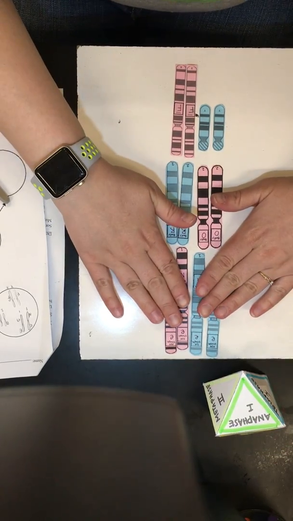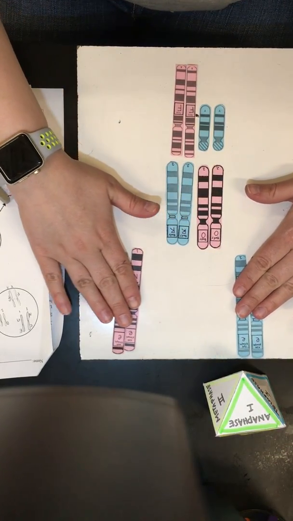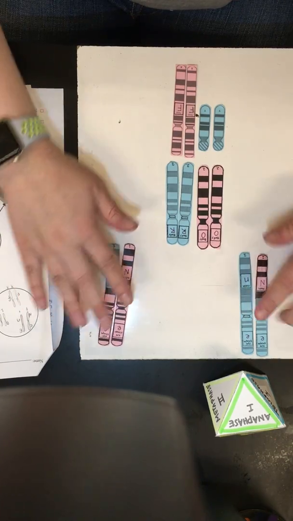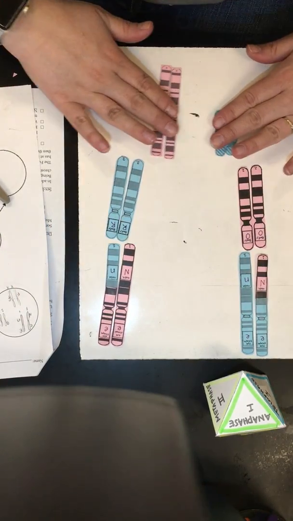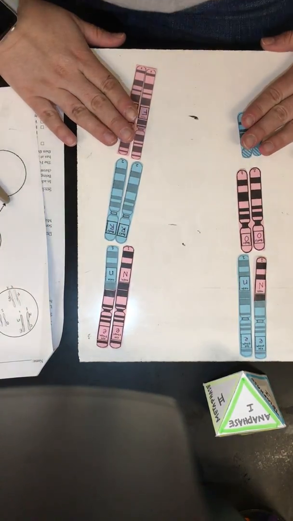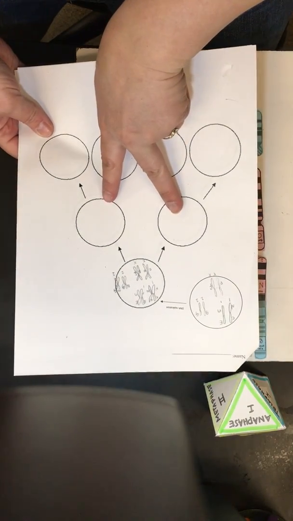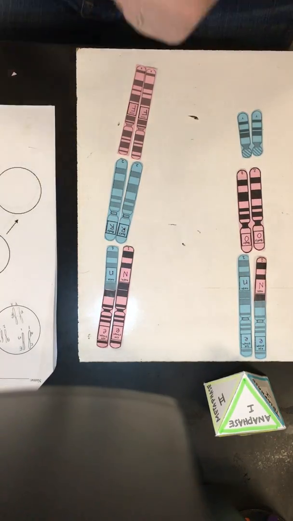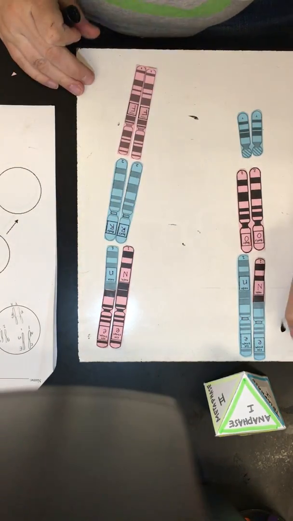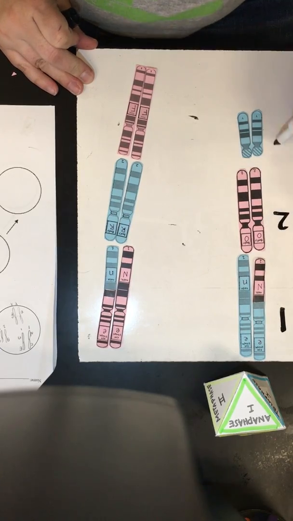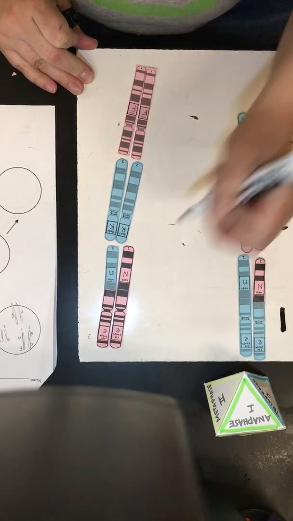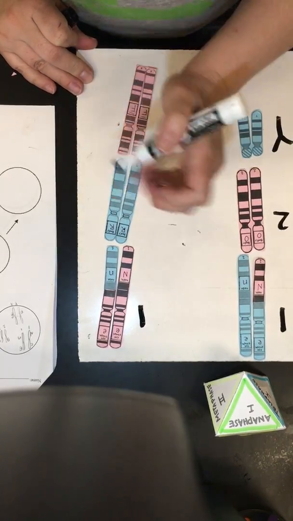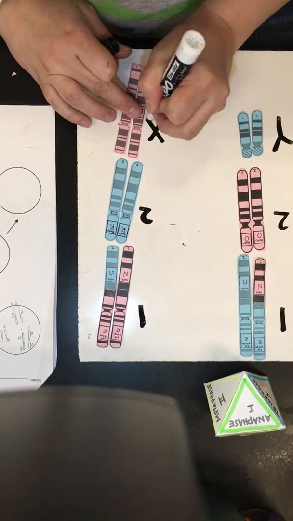Anaphase 1, the homologous pairs say goodbye to each other, and these duplicated single chromosomes are going to move to either side. This is what you're going to be drawing into these first 2 circles. Okay? So in this circle, I have a duplicated chromosome 1, I have a duplicated chromosome 2, and I have a Y chromosome. Over here, duplicated chromosome 1, chromosome 2, and an X chromosome.